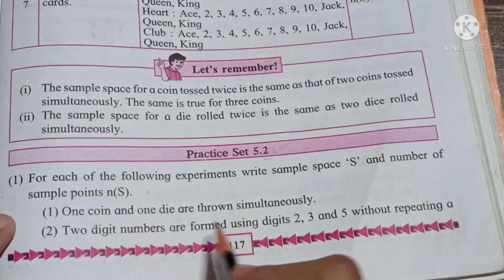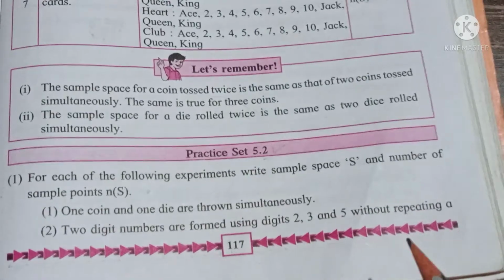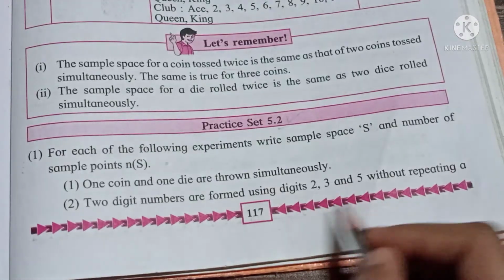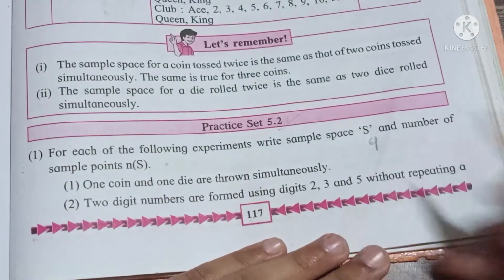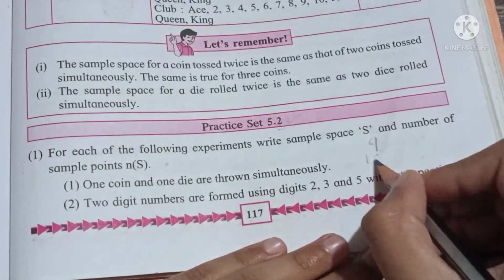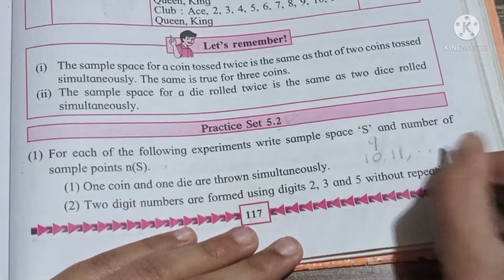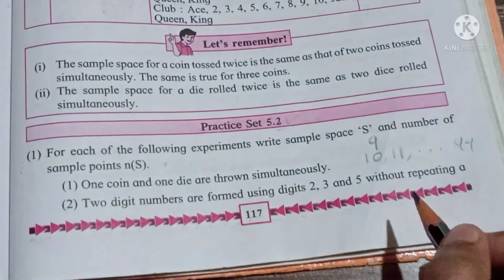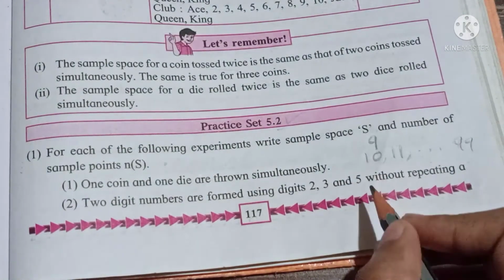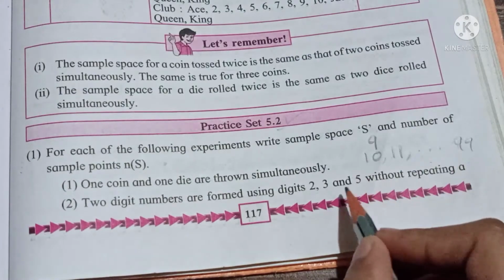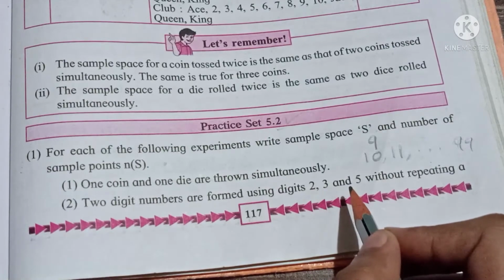Next is: 2-digit numbers are formed using digits 2, 3 and 5 without repeating a digit. Now we have to make 2-digit numbers by using these 3 digits. As we know, till 9 we have 1-digit numbers. After 9 we get 2-digit numbers, that is 10, 11, and so on till 99. But we have to make 2-digit numbers by using the digits 2, 3 and 5, that also without repeating a digit. Likewise, while making a 2-digit number from these given 3 digits, not a single digit should be repeated.